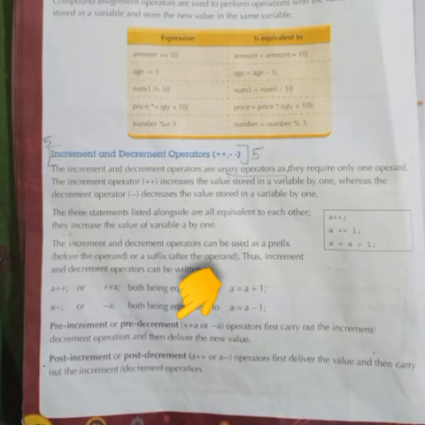First it carries out the increment or decrement operation, then delivers the new value. Post-increment and post-decrement mean a plus plus, a minus minus. These operators first deliver the value, and then carry out the increment or decrement operation. These are the differences between plus plus a and a plus plus. So you understood this one. Let's see examples of this, then you will be able to understand it easily. Look at this table, go to page number 79.